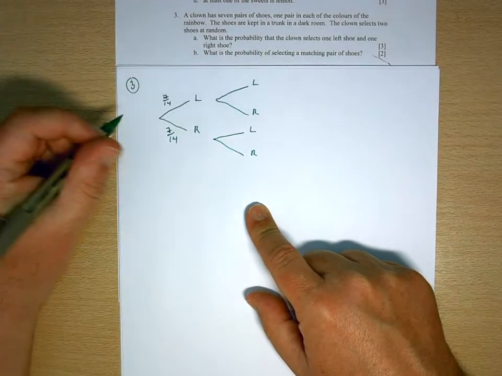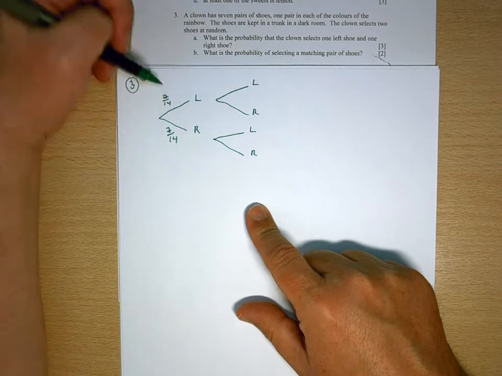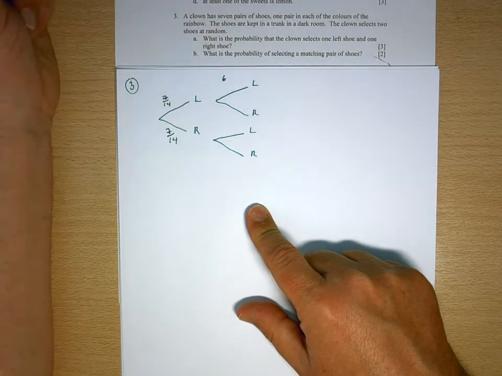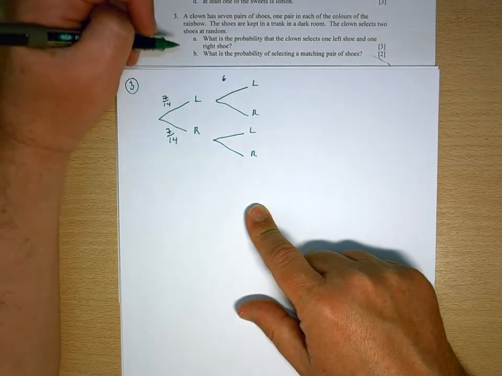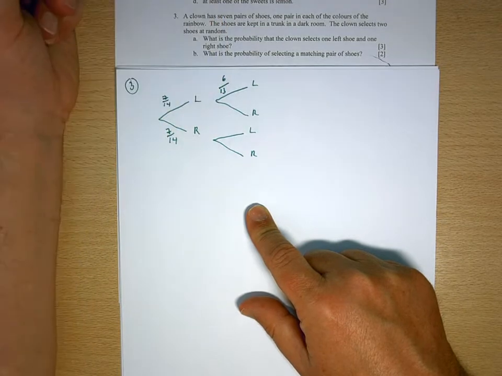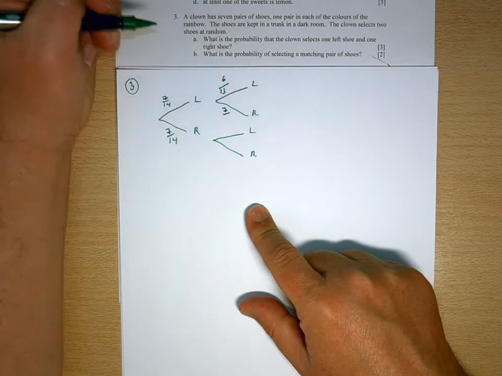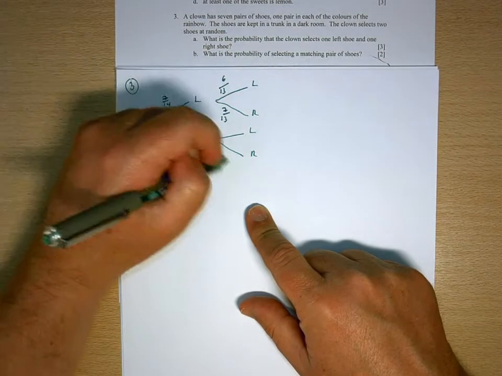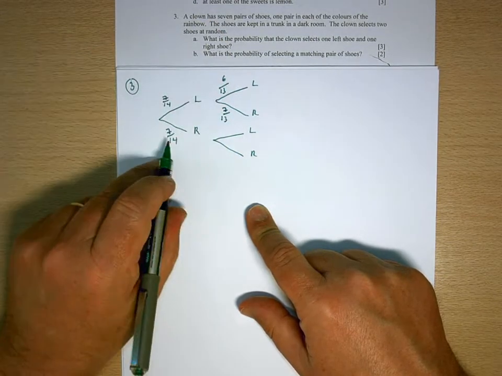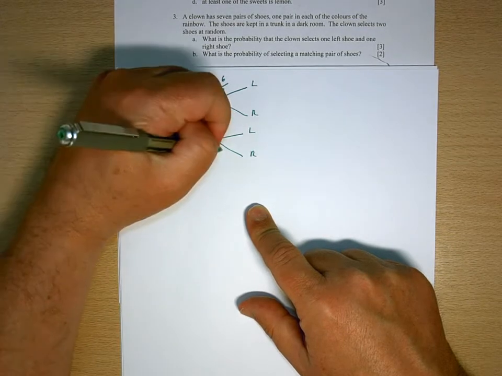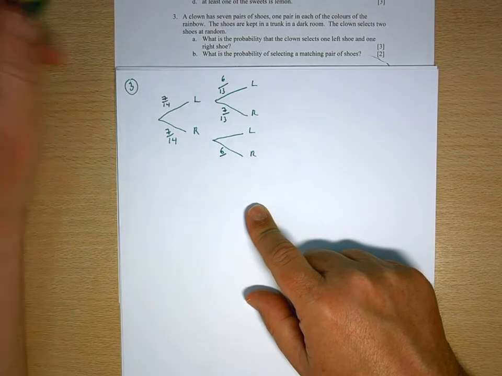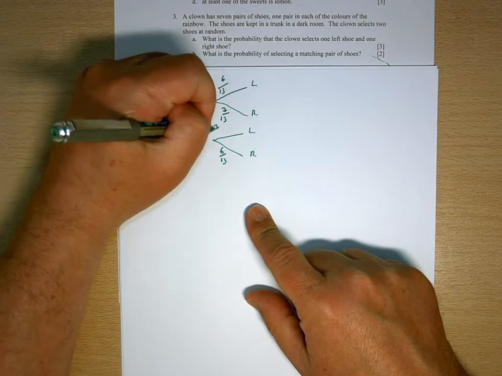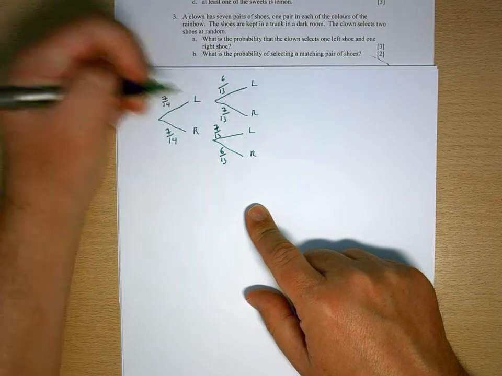left, right, left, right. If the first one's left, that means there are only 6 left shoes still in the cupboard out of 13, but there are still 7 right shoes out of 13. If we're down in this branch, the first one was right, so there'll only be 6 right shoes left out of 13 and 7 left.